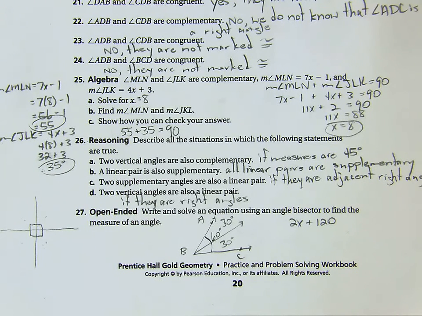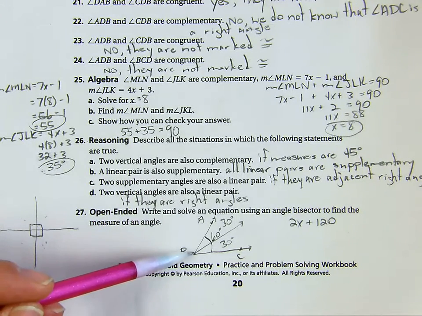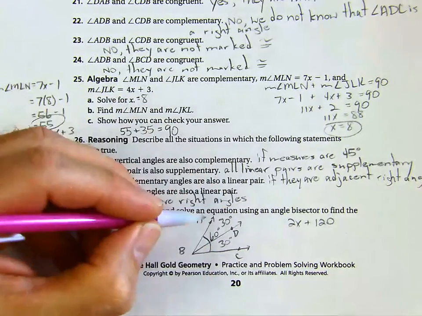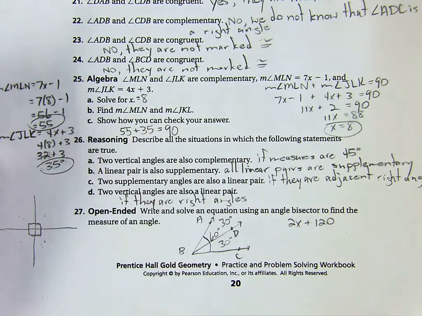And then number 27, I couldn't remember if we had to do 27 in the homework. It said open-ended, so you just had to create your own. Write and solve an equation using an angle bisector to find the measure of an angle. So I just put in here that this ray, we'll call it BD, bisected angle ABC, but I didn't write an equation.